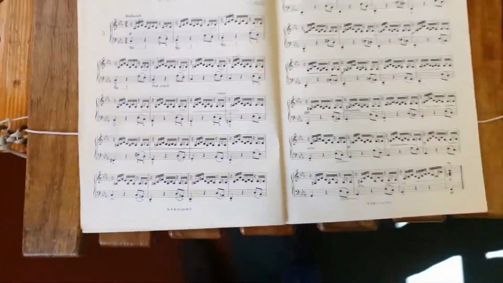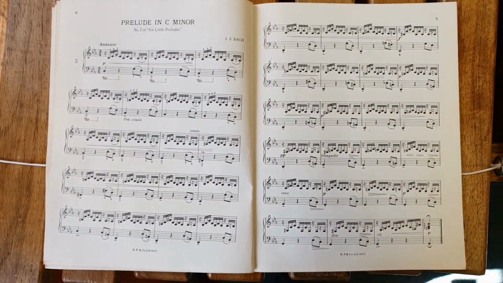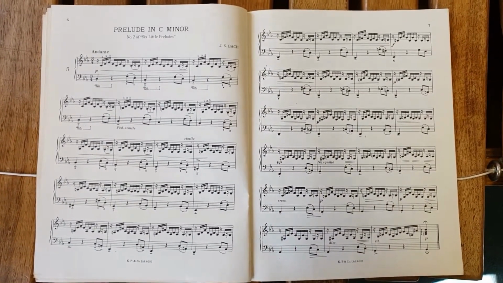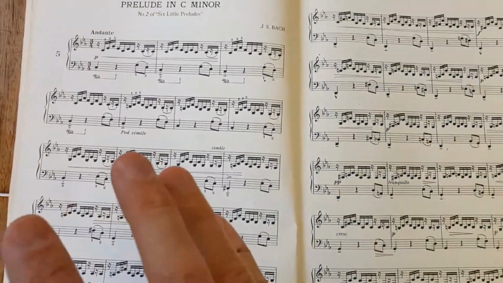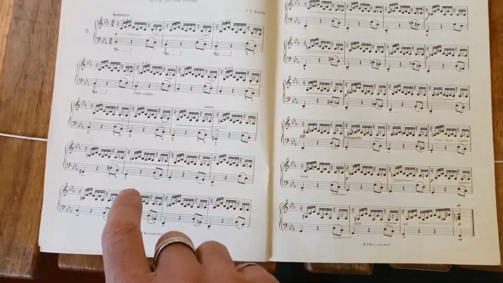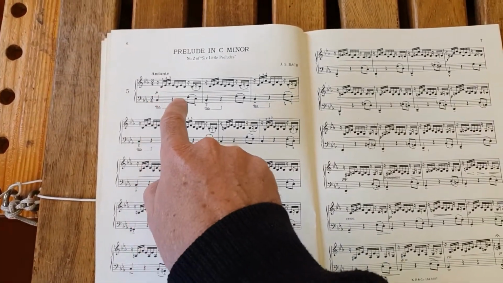Now have a look at this graphically. As a young student, this may seem very complicated. What am I looking at? Look at it graphically. Stop looking at it as music. Look at it graphically. Look what's happening. You can actually see a subdivision between the beats.